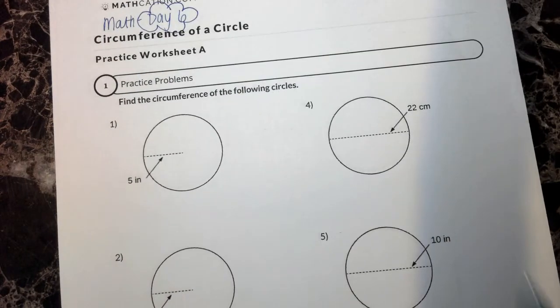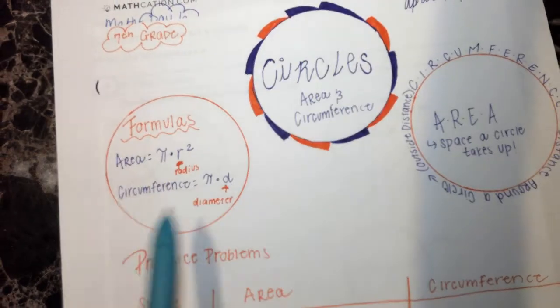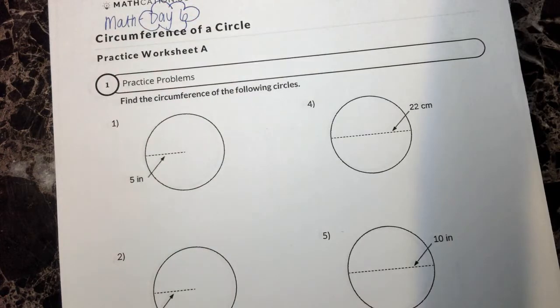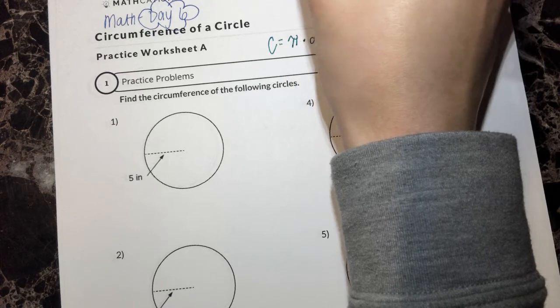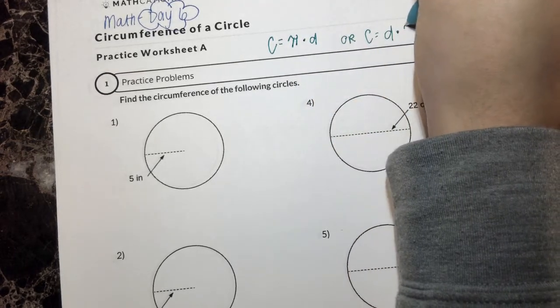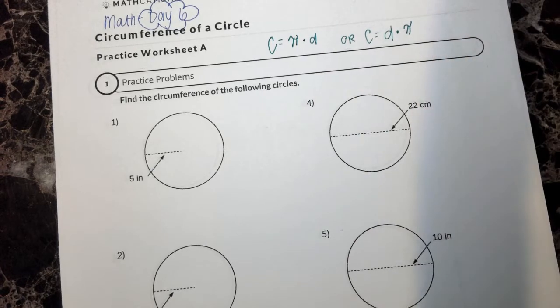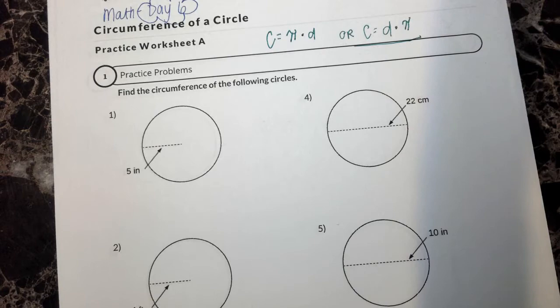Alright, so when we're doing circumference, it's a whole different formula if you look over here. Circumference, it says, C equals pi times D, which is your diameter. So we should always write it C equals pi times D, or a lot of people do C equals D times pi, just because when you plug it in, it's one less thing to move around. I typically use this one so that it's one less step, but we'll show both because they're the same thing.